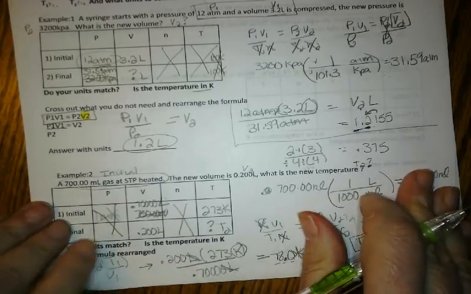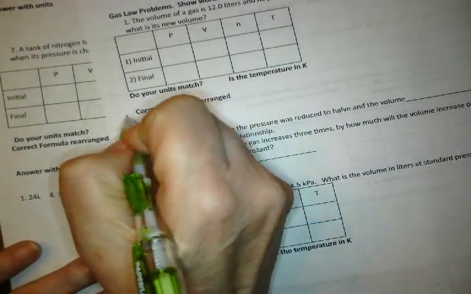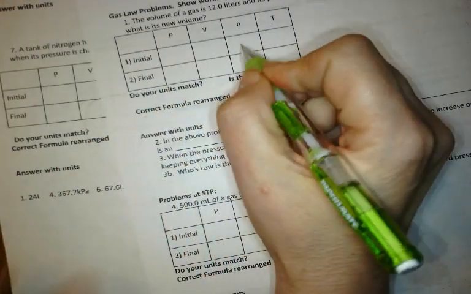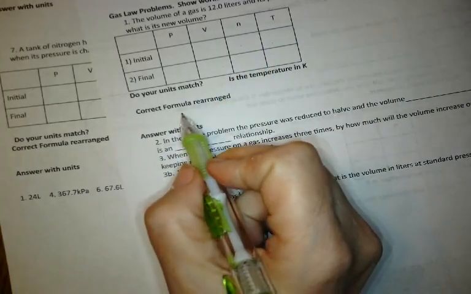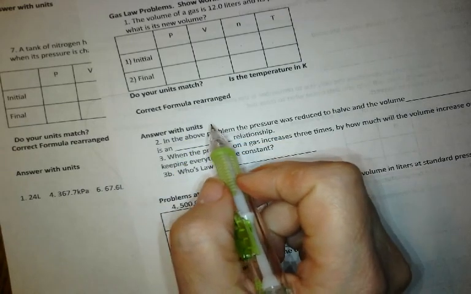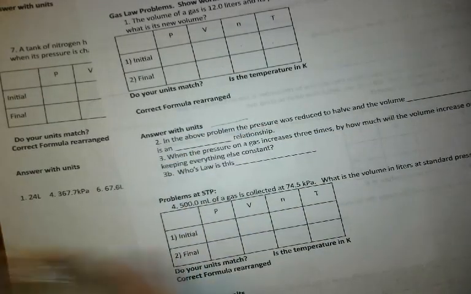Okay? So now you have problems to do on your own. You need to plug in your initial and final there. You need to show me your rearranged formula, okay, and answer with units. You got to put units there. And that's what I need to see on this worksheet, or you can show me a picture of your work done.